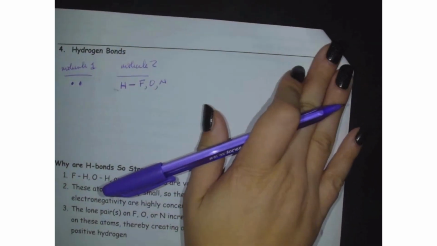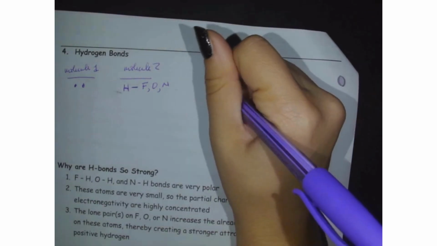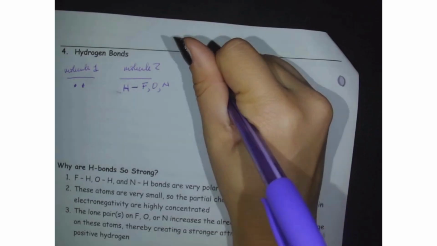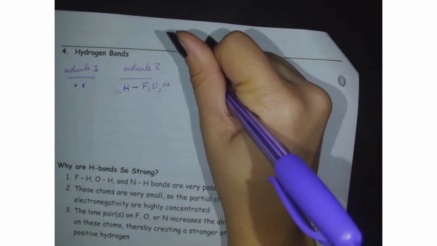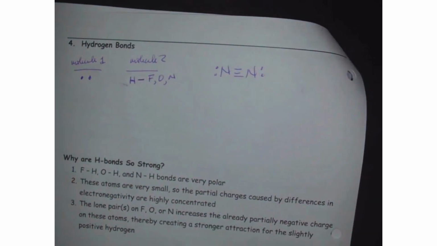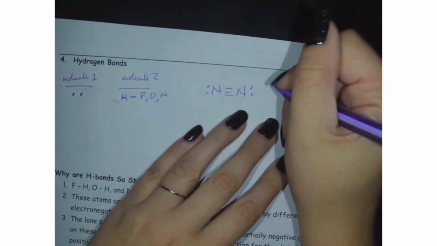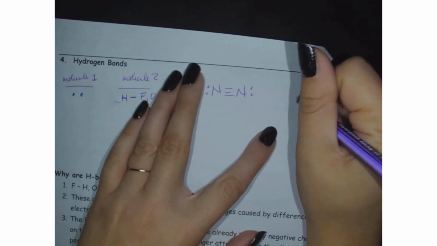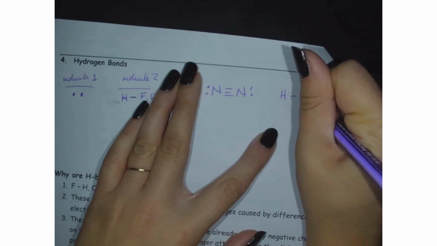Okay. So let me give you another one. What about nitrogen, N2, and HF?